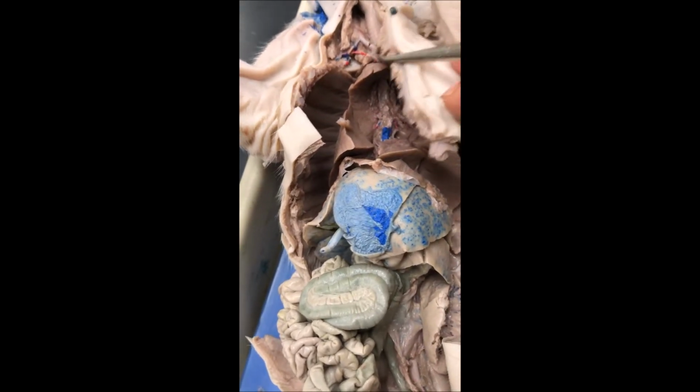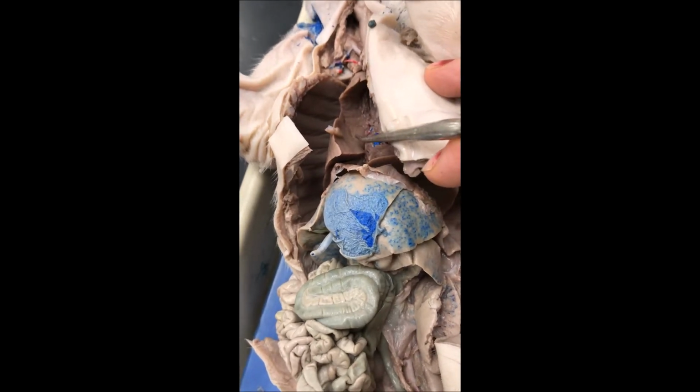You have the lobes of the lungs. You have cranial, middle, and caudal, and then accessory. And those 7 lobes help exchange carbon dioxide and oxygen.